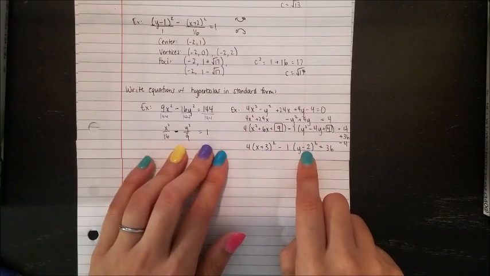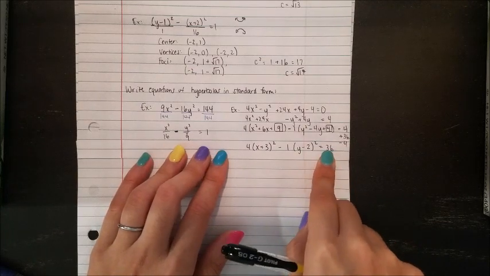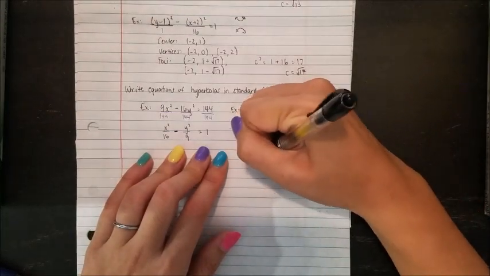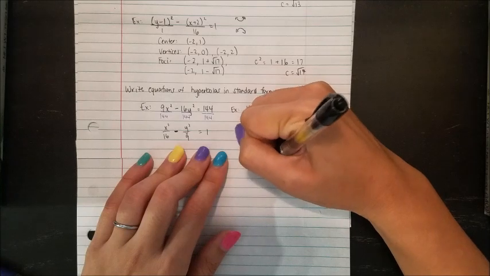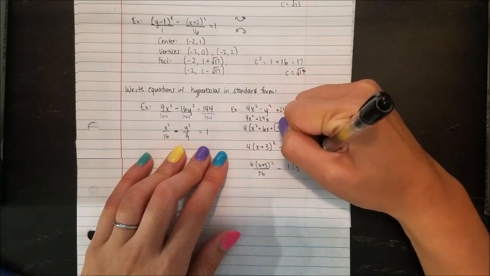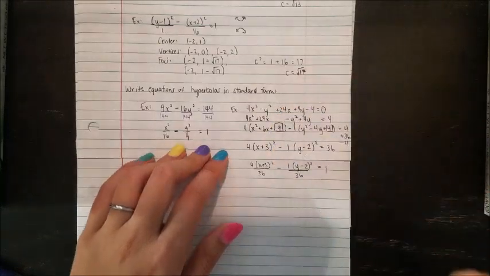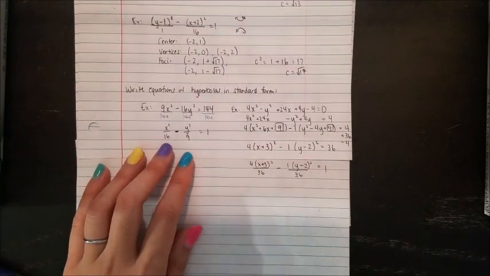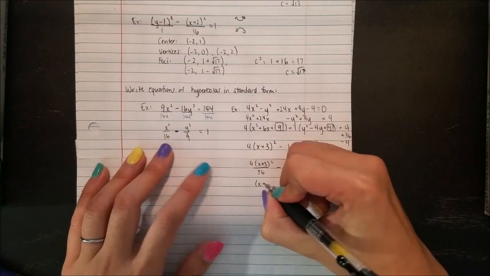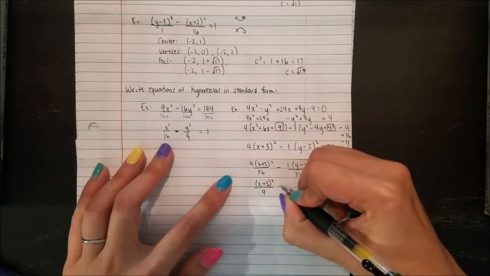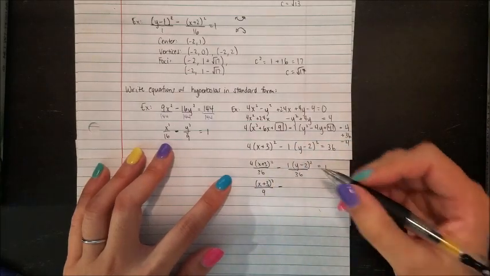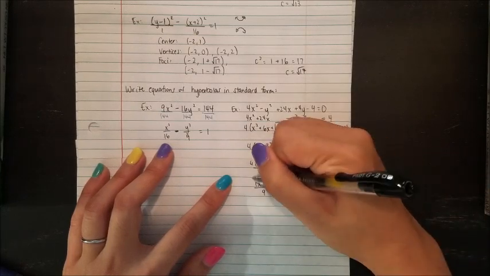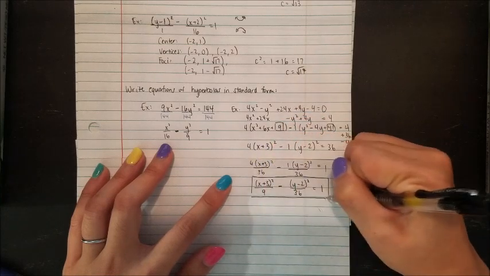And then lastly, I just want to make sure that my standard form is equal to 1. So I'm going to divide everything by 36. I end up with that, but then I want to make sure I reduce my fractions as much as possible. So 4 over 36 reduces to 1 over 9. So this will end up being x plus 3 squared over 9 minus, 1 over 36 is already fully reduced, so it'll be y minus 2 squared over 36 equals 1. And there's my standard form. Cool.